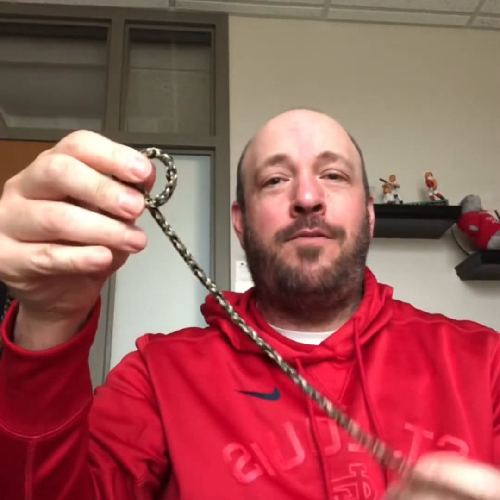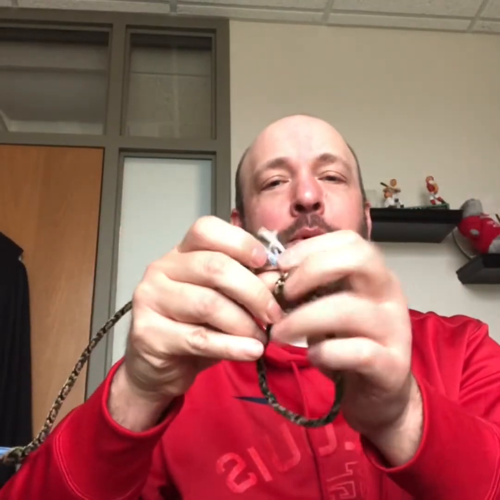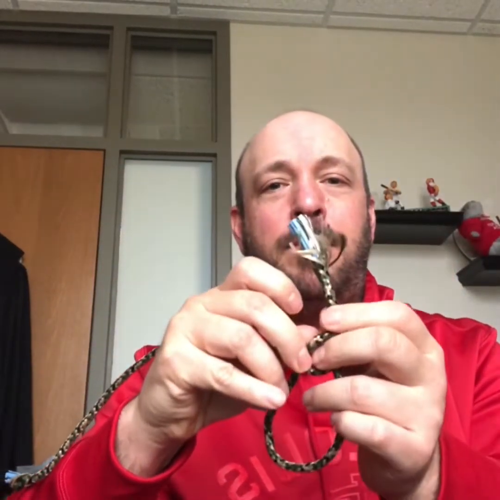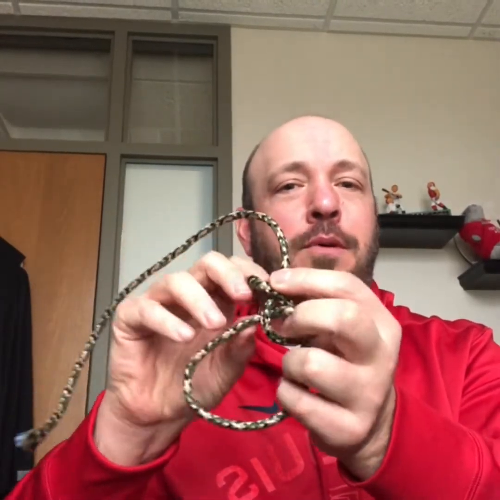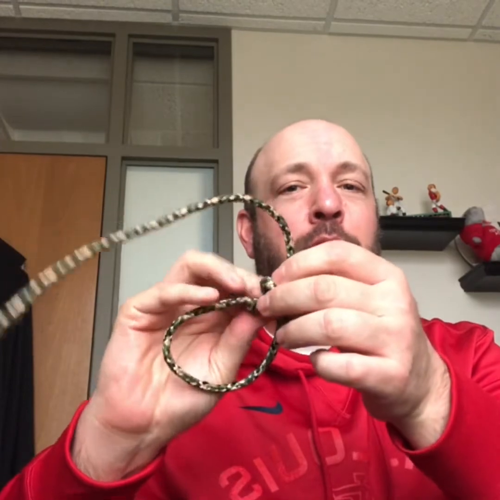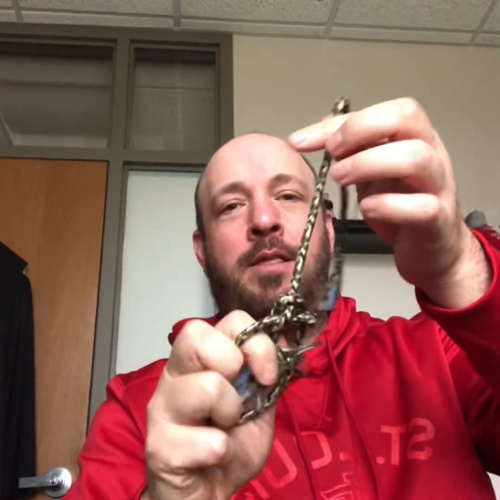All right, so you have your loop like this. You're going to take your end of the rope, go up through the loop, around the back side of the rope, and back down through the hole. You're going to grab onto both ends of the rope and pull tight.